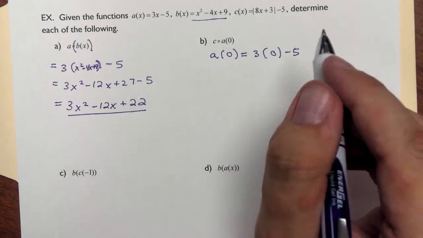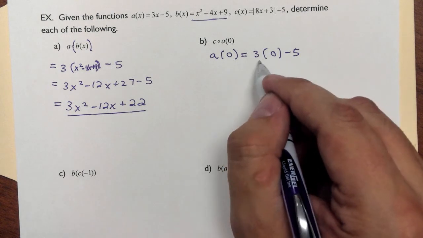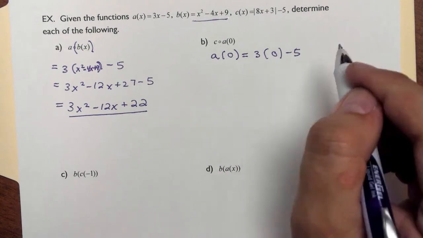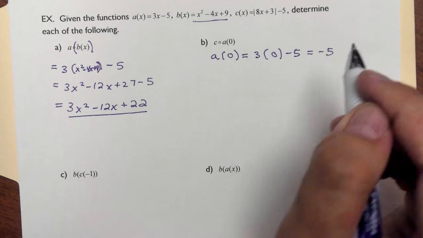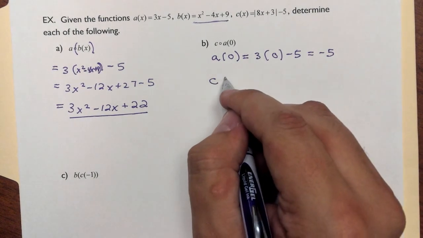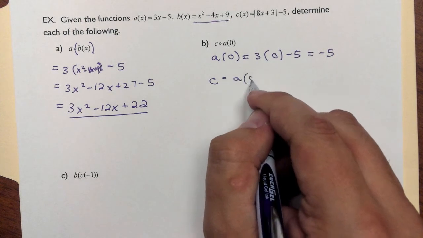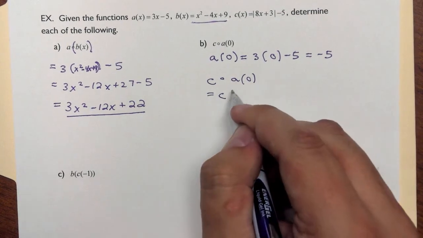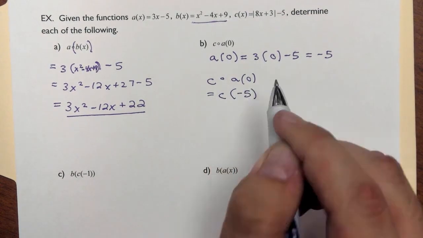You don't even really need to write down this work. 3 times 0 is 0. So this just says 0 minus 5. I know this is negative 5. So c of a of 0, or c composed with a of 0, actually means c of negative 5.